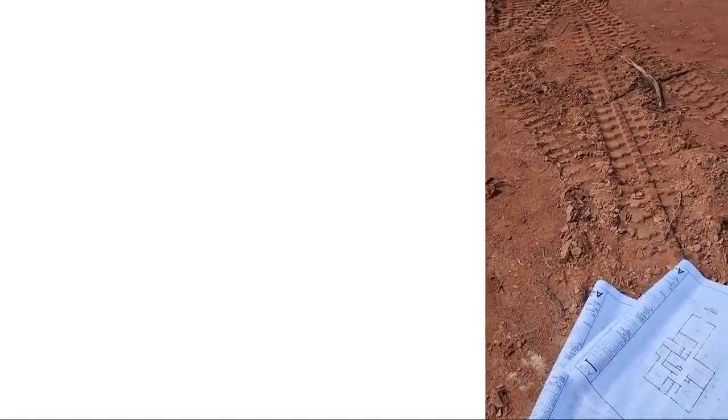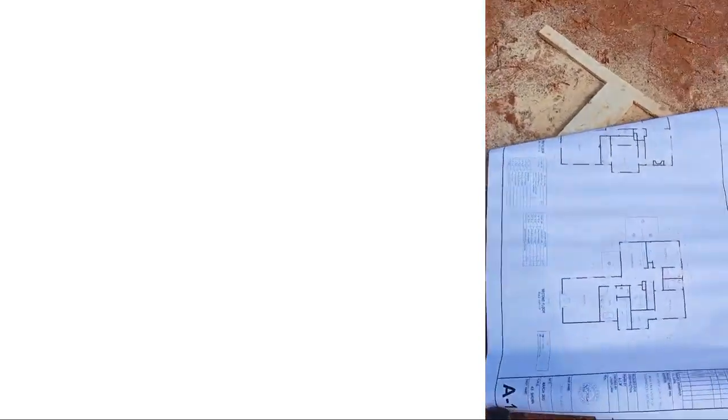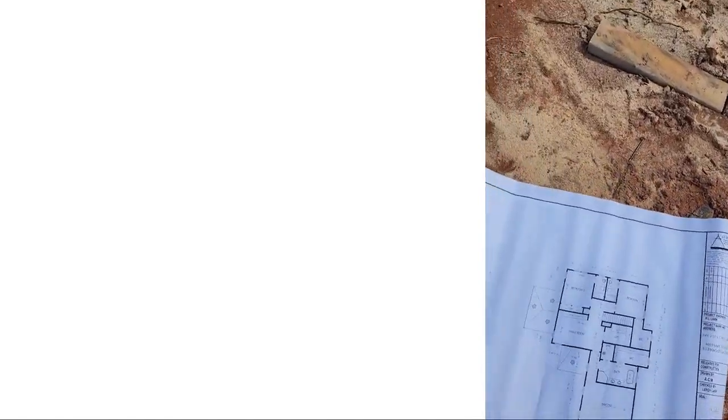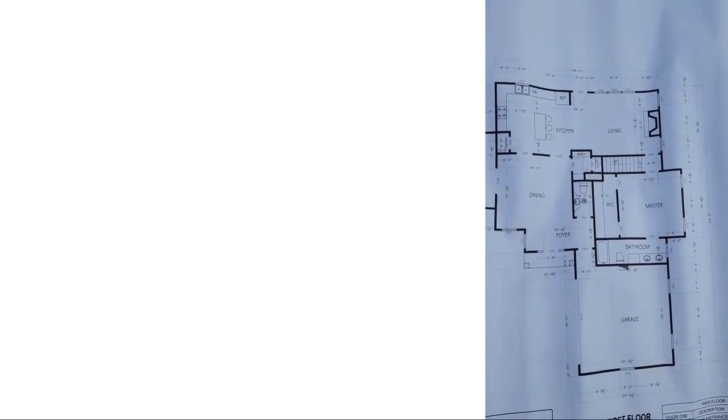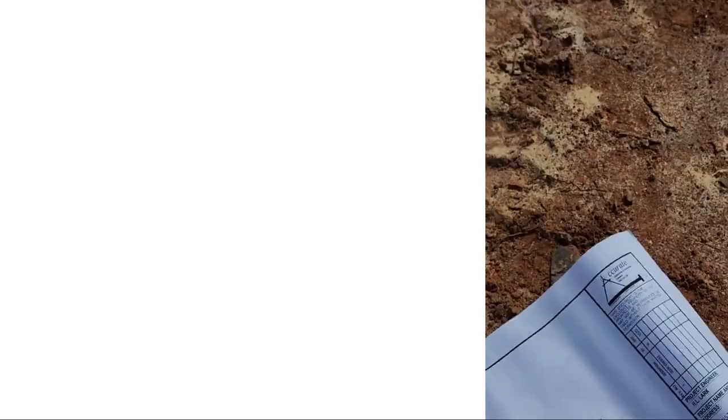All right, but let me show you what it is on the plans so you'll have an idea. If we look at the first floor of our plan, the layout that I just showed you, this area that I just showed you, that's this area right here.